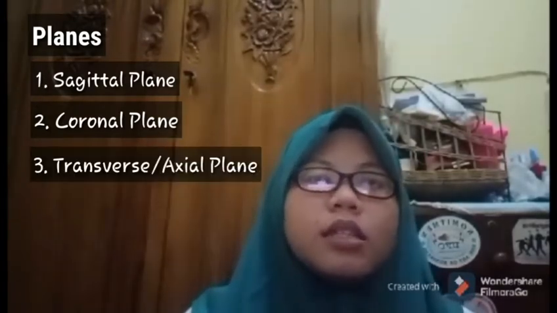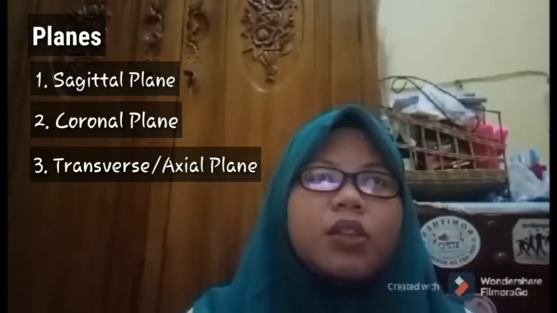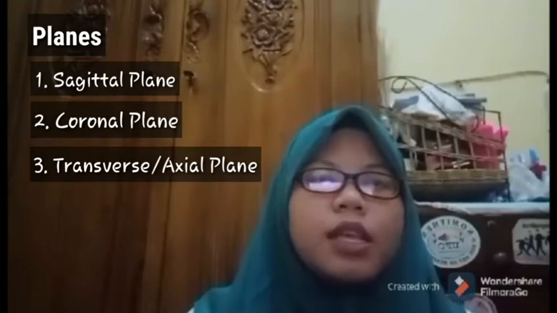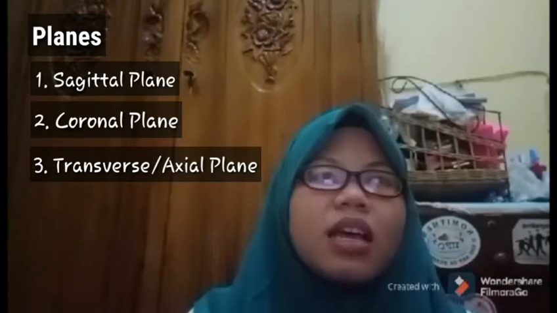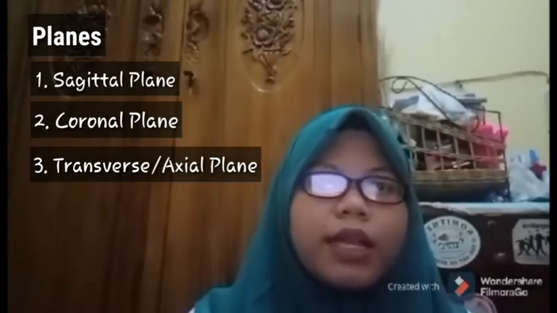Example, flexion and extension of the hip occurs in the sagittal plane. Coronal planes is to divide the body into anterior and posterior halves. Example, the abduction and adduction of the shoulders occurs in the coronal plane. The third is transverse or axial plane, is to divide the body into superior and inferior halves. Example, left and right rotation of the thoracic joint occurs in the transverse plane.